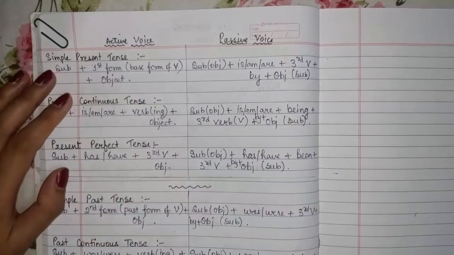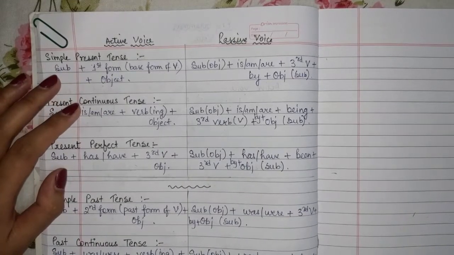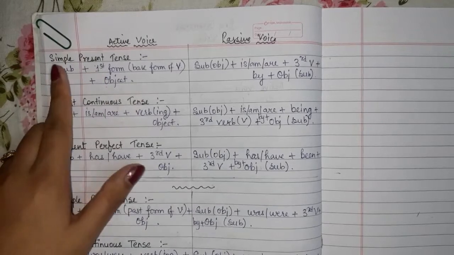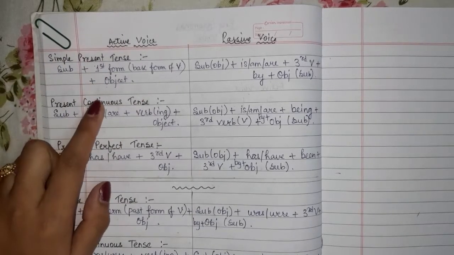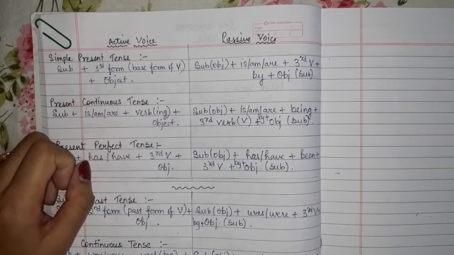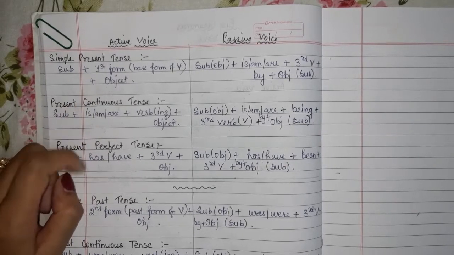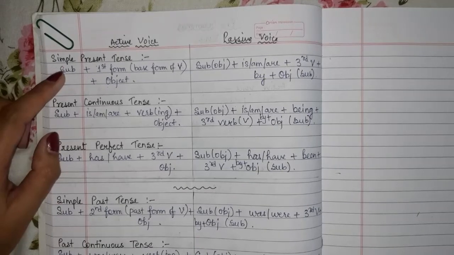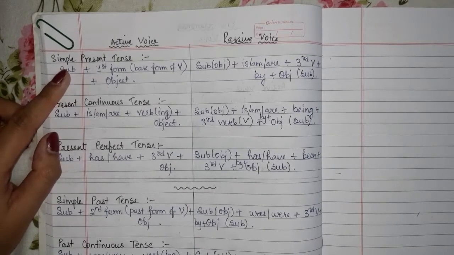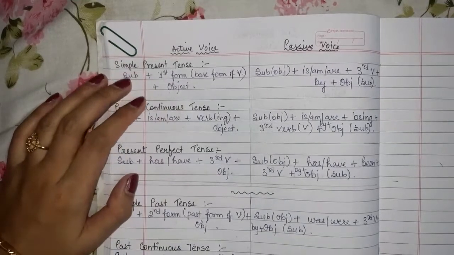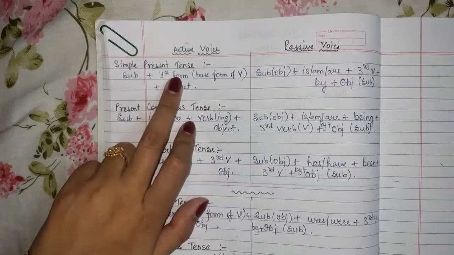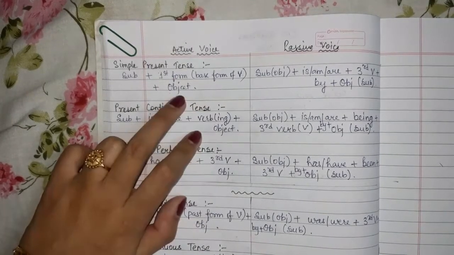Now let's see simple present tense. Normally, how do we write a sentence? Subject is there, and the formula of tense. If you have not memorized the formula of tense, just memorize these things. So how do we write a sentence in active voice in simple present tense? First we write the subject, then the first form, which is also called the base form of the verb, and then the object.